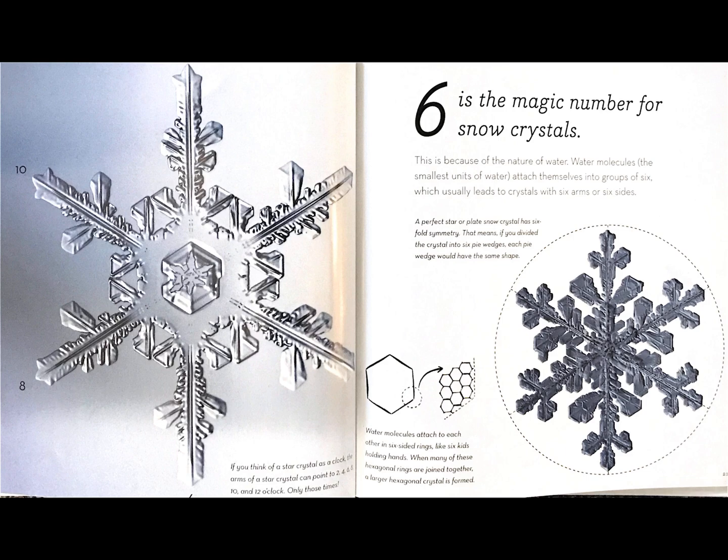A perfect star or plate snow crystal has 6-fold symmetry. That means if you divide the crystal into 6 pie wedges, each pie wedge would have the same shape. Can you guys see the 6 parts right there? We're going to be making these in class so we can learn more about it.